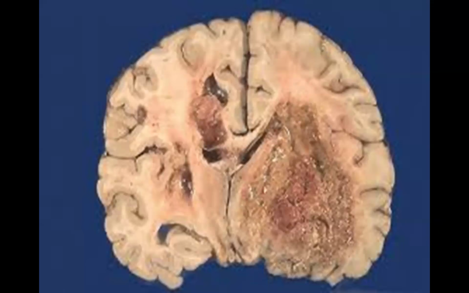Yes, sir. This is a coronal section of the brain showing an ulcerative lesion in the left hemisphere with areas of necrosis and hemorrhage. The lesion is also crossing the midline, sir. So, the most likely diagnosis is glioblastoma, sir.